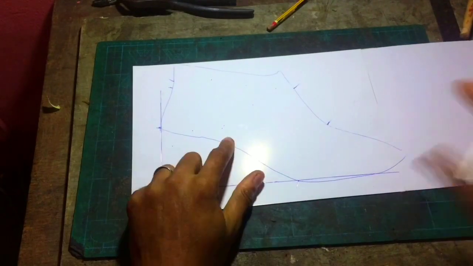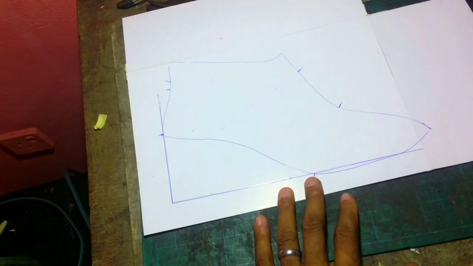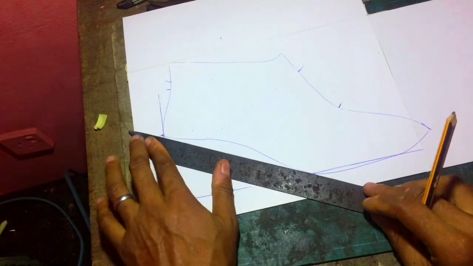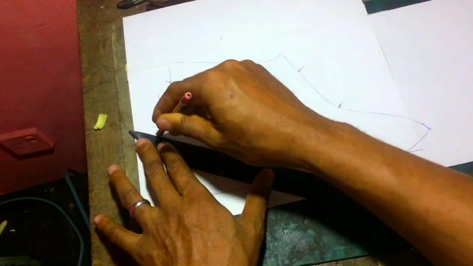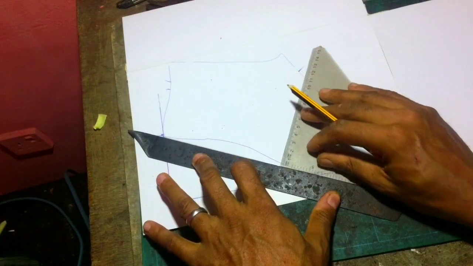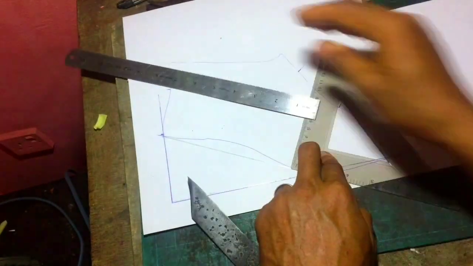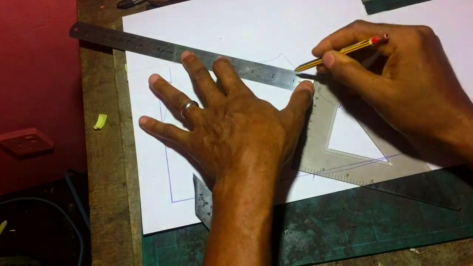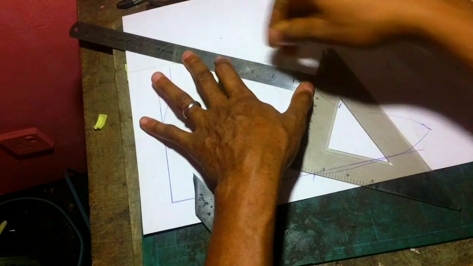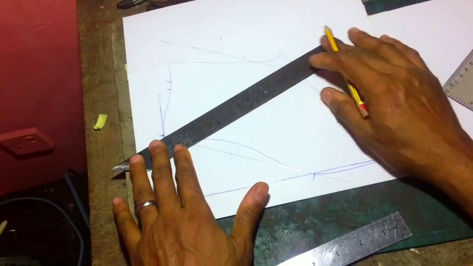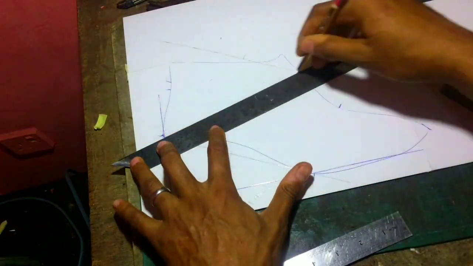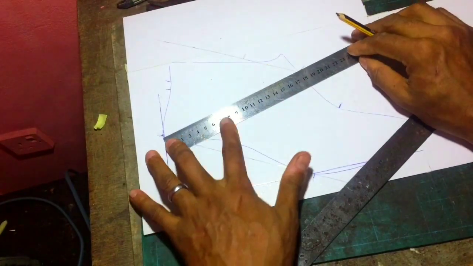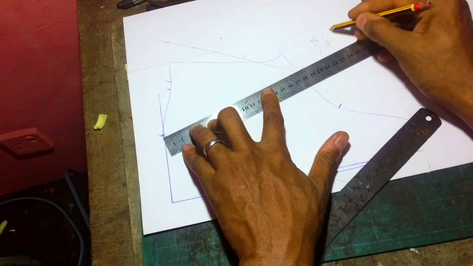To finish it off, I'll draw a line from the heel to the ball and then draw another line parallel to that line from the instep. Then I will draw a line from the heel to the instep and measure that line. On this last, it came to 18 cm.